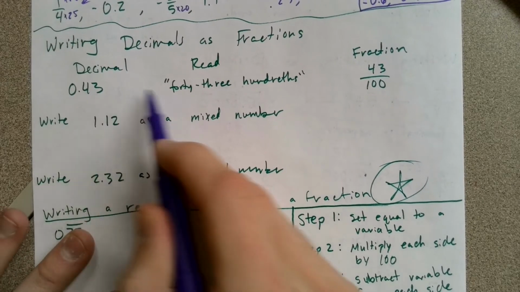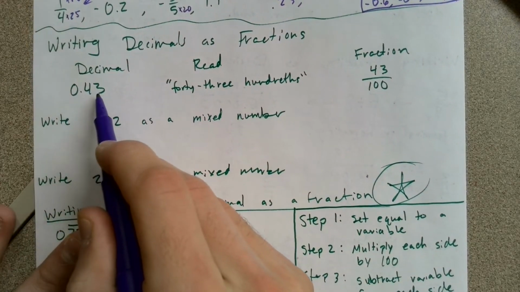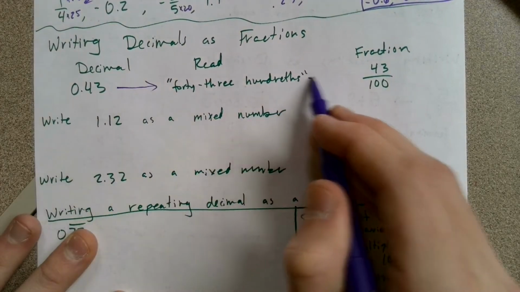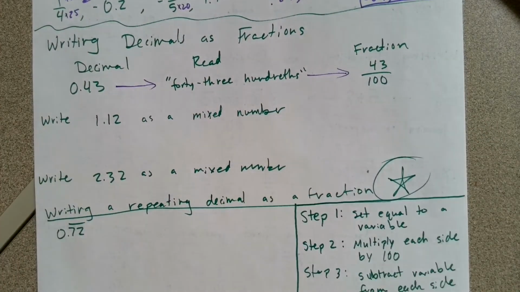43 hundredths. That's how I would say this out loud. 0.43, 43 hundredths. Wow, look at this. 43 over 100. That's a fraction, just like that. I just read it out loud, and I was able to put it right into a fraction. Super simple, super easy. Take a look at our next one.